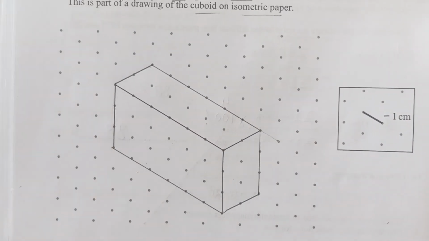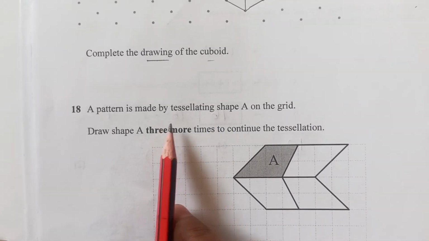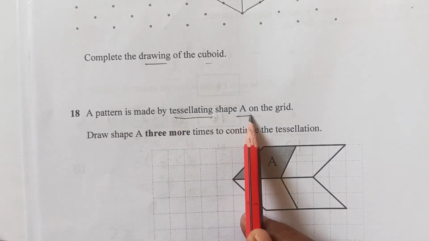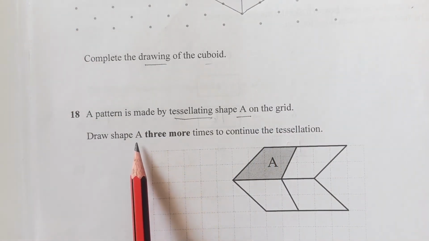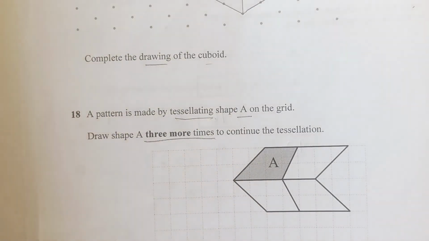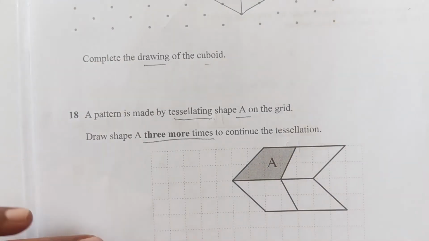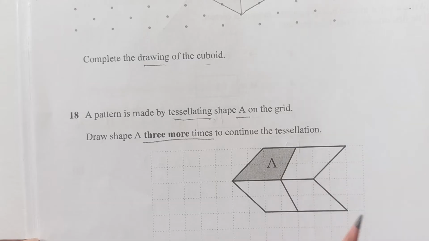Here. Right? So that is complete now. Now a pattern is made by tessellating shape A on the grid. Draw shape A 3 more times to continue the tessellation. First of all, you need to know what tessellation is. Tessellation is repetition of 1 or 2 shapes together without any gaps.